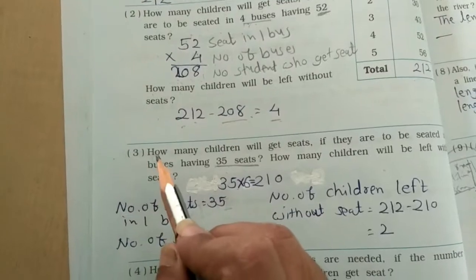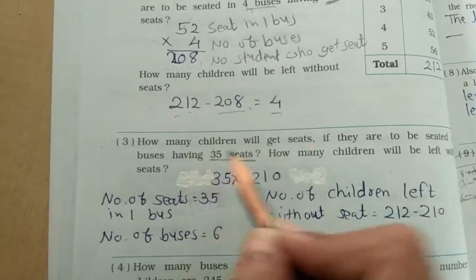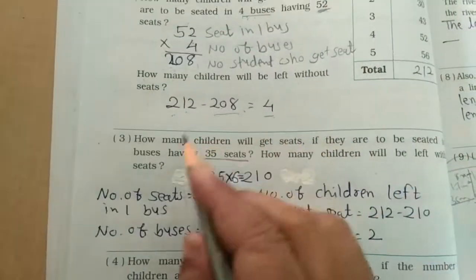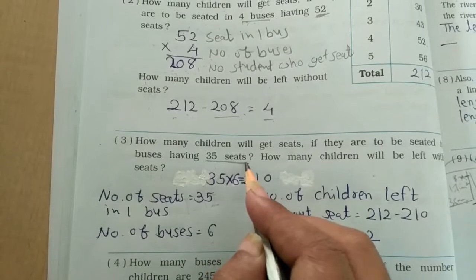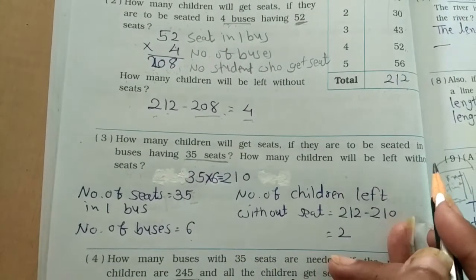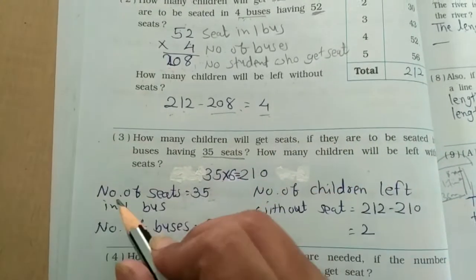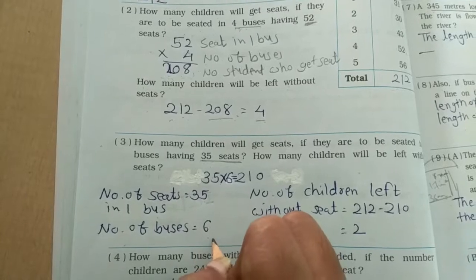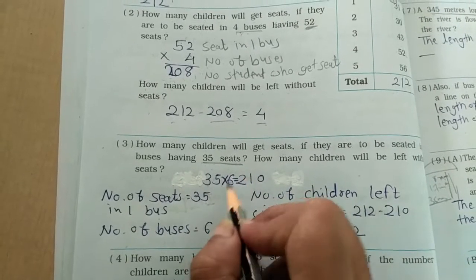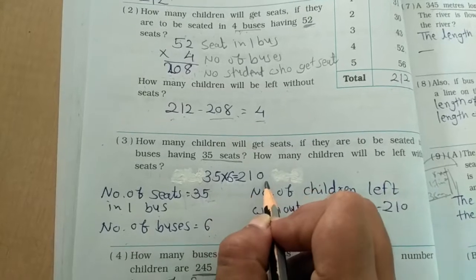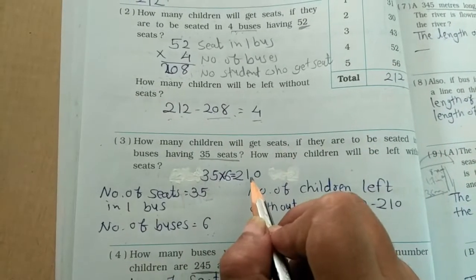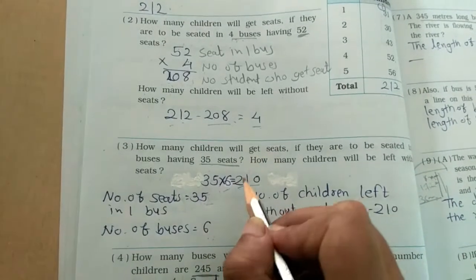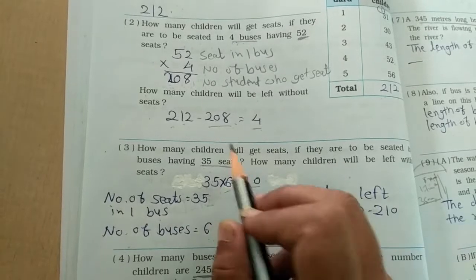Let's move to the next question, number 3. How many children will get seats if they are to be seated in 6 buses having 35 seats? And how many children will be left without seats? Okay, now here the number of seats in one bus is 35 and the number of buses is 6. So first of all, by doing the multiplication, we will get the answer 210, which is the number of seats. So this many seats in 6 buses. So 210 children will get the seat.